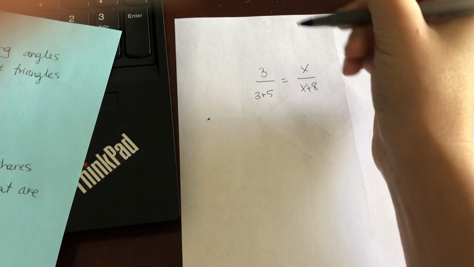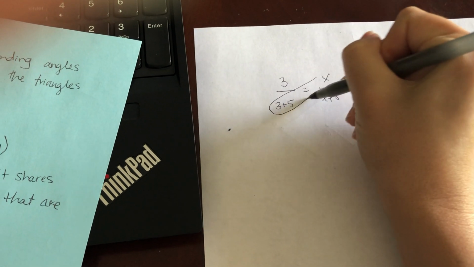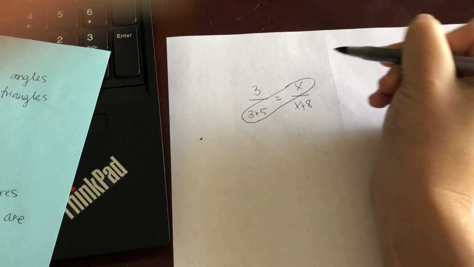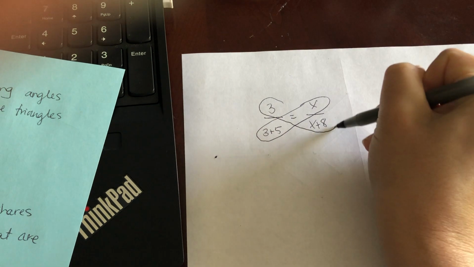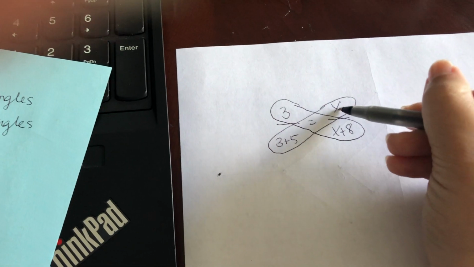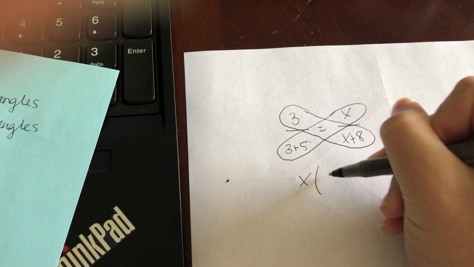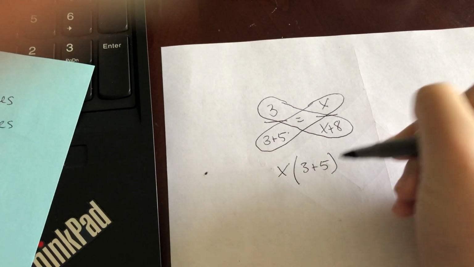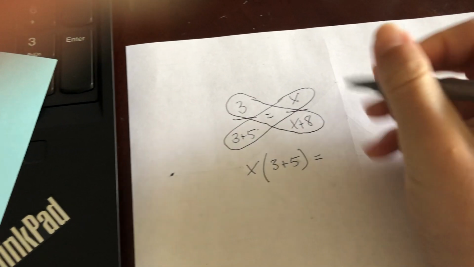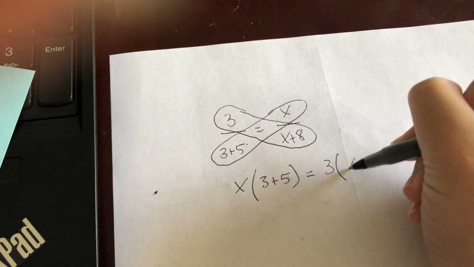If I cross multiply, I want to multiply those two things together, and I want to multiply those two things together. So you'll see it made a lovely X. Let's start with this one: x times 3 plus 5. Got to put the parentheses because we're distributing. And then 3 times x plus 8.